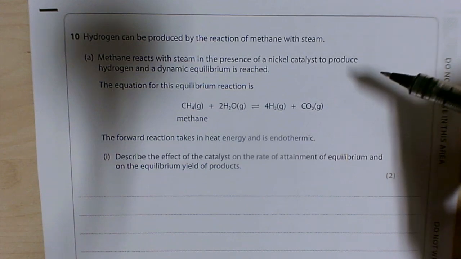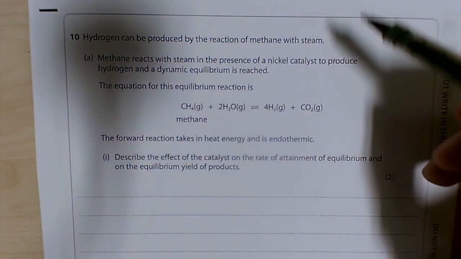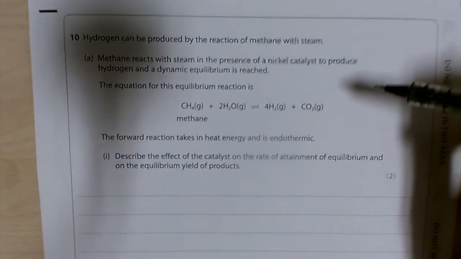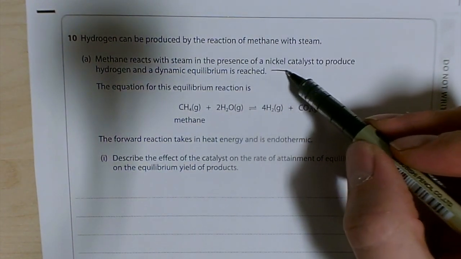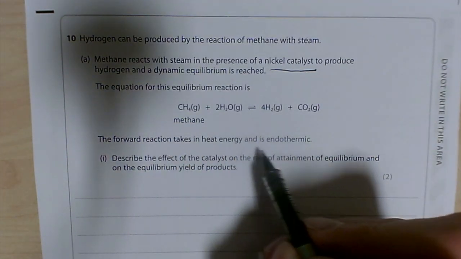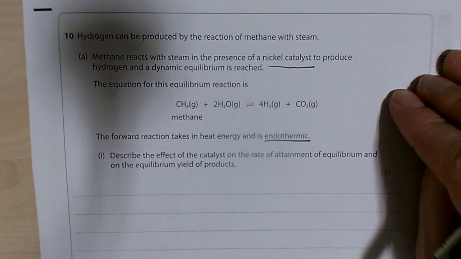Okay, so it's a dynamic equilibrium question to finish off, and there's loads of information given to us in this little blurb at the top. So we've got our balanced equation. We're told there's a nickel catalyst, and we're also told that the forward reaction is endothermic, which comes up very relevant a little bit later on.